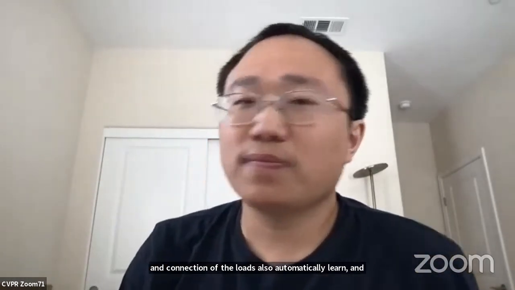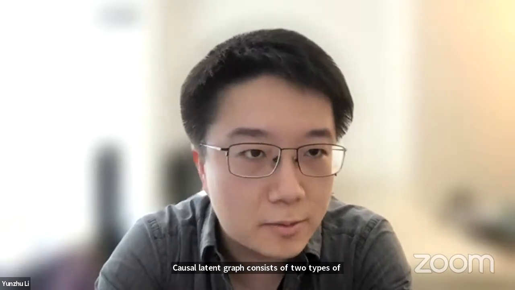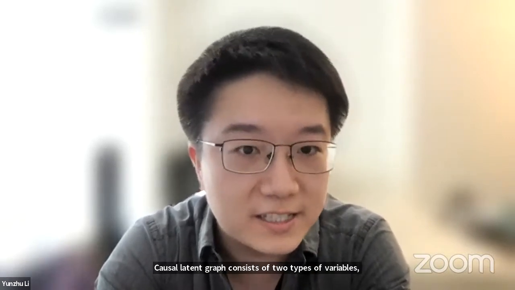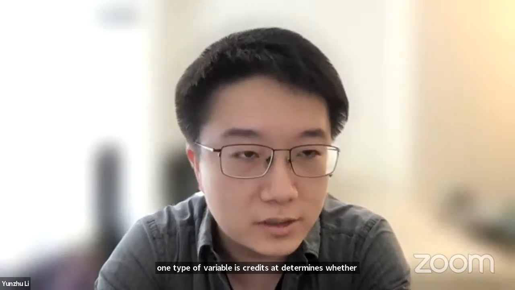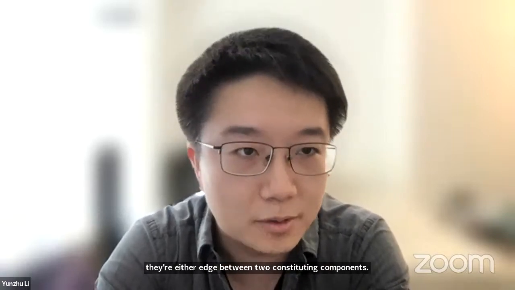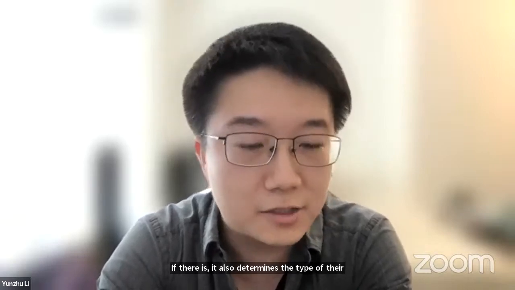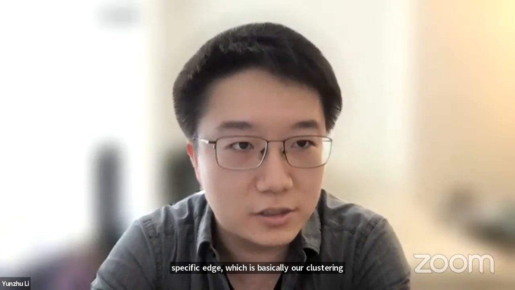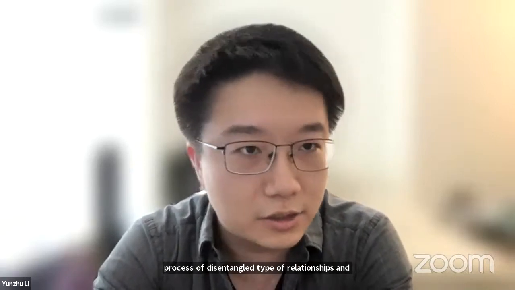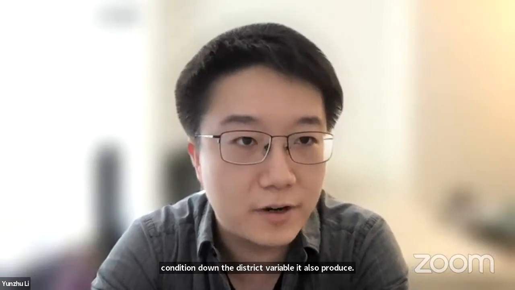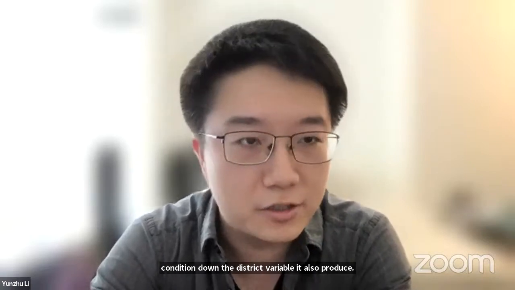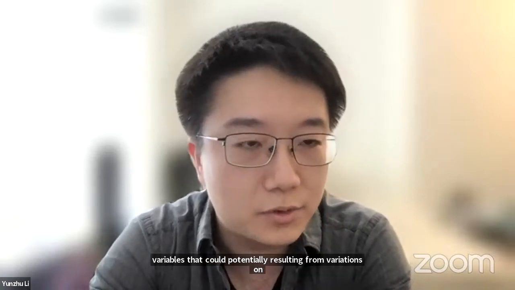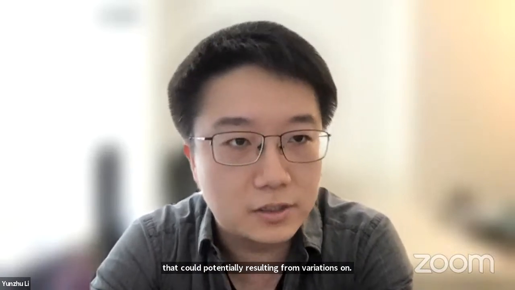Yes, thanks for the question, Xiaolong. The causal latent graph consists of two types of variables. One type of variable is discrete. That determines whether there is an edge between two constituting components. If there is, it also determines the type of that specific edge, which is basically a clustering process to disentangle the types of relationships. And conditioned on the discrete variable, it also produces continuous inference to estimate the continuous confounding variables that could potentially result from variations in, for example, resonance of the spring, stiffness, these kinds of physical parameters.